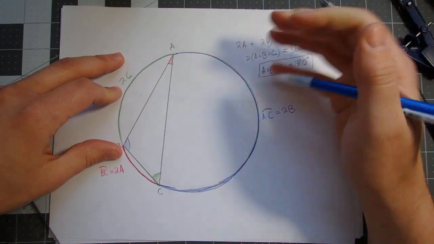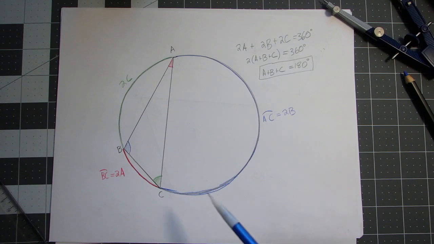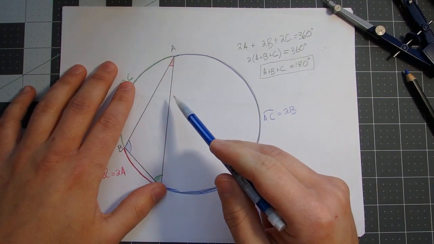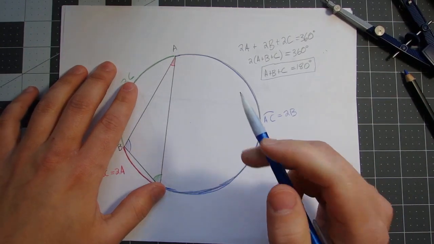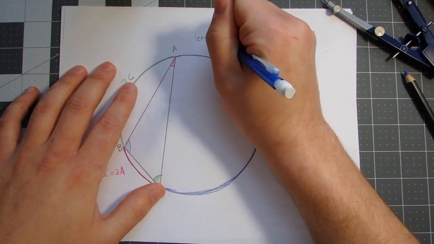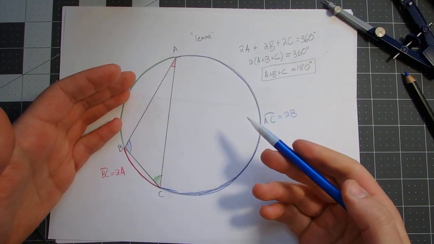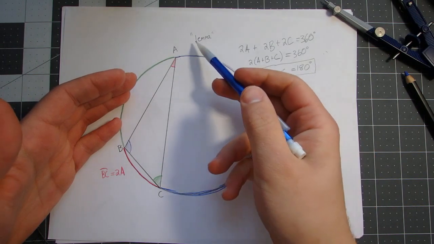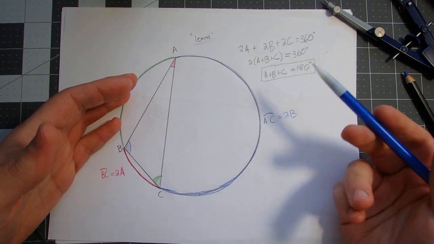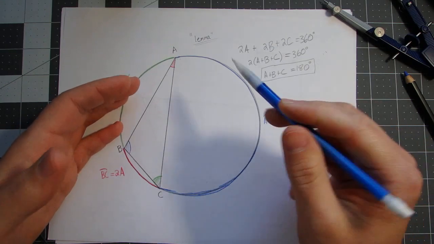Very simple and elegant proof, but we had to wait until we got to circles to do it. Any triangle can be inscribed in a circle. Using that, what's called a lemma in a proof. A lemma basically means a stepping stone. So in a proof, a lemma would be something you've proven in the past that you're going to use. It's fundamental to get to where you want.